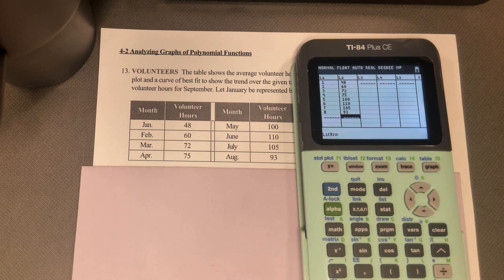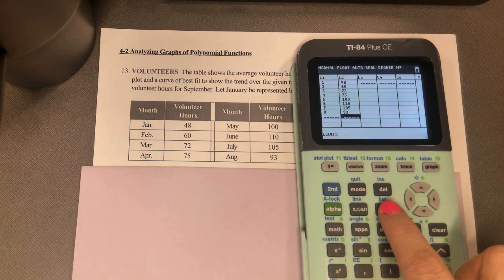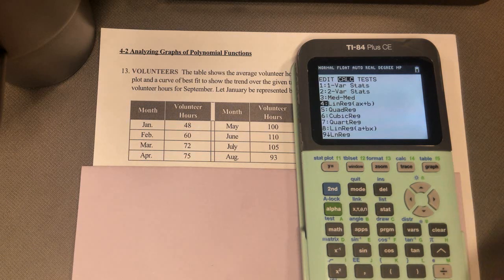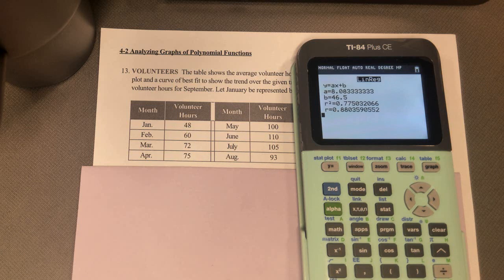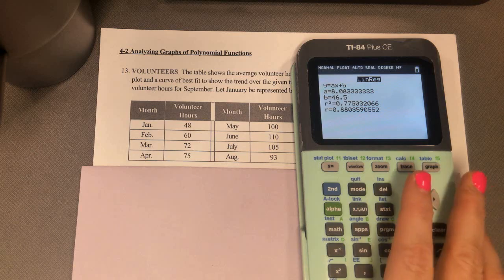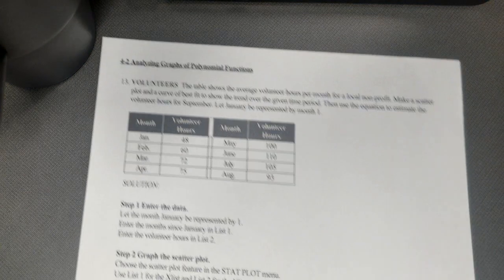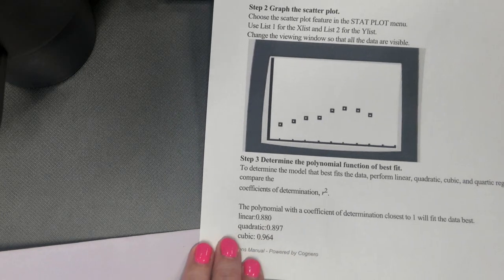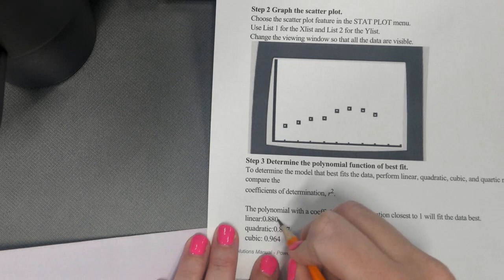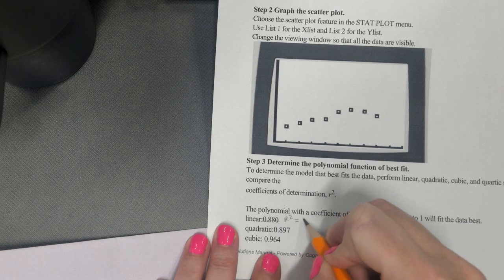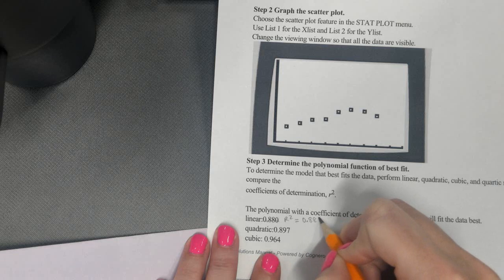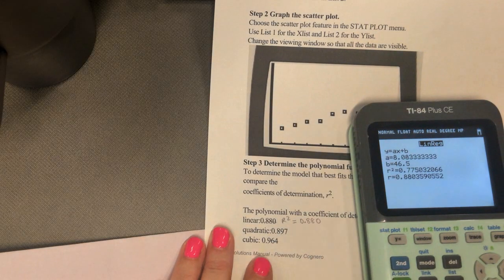Okay, now once you do that, you're going to find your regression equations. So you go to Stat, arrow over to Calc. We're going to go to LinReg. And what are we looking at for LinReg? Yeah, R squared. So your R squared value, they put down the R value here, we're using the R squared. So for linear, your R squared is 0.880.